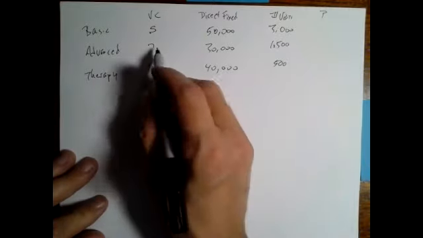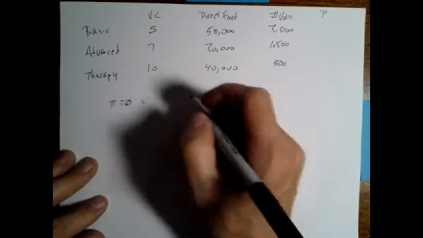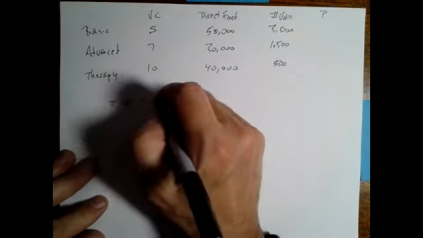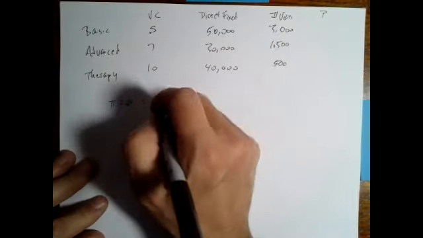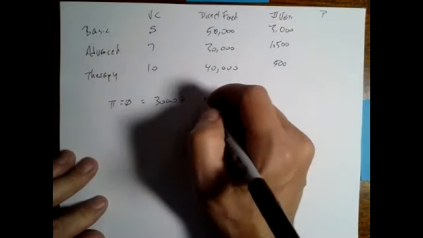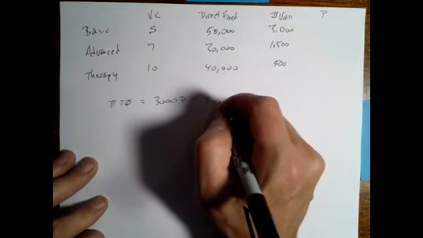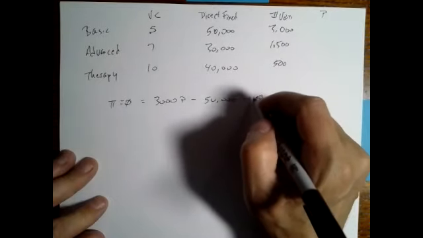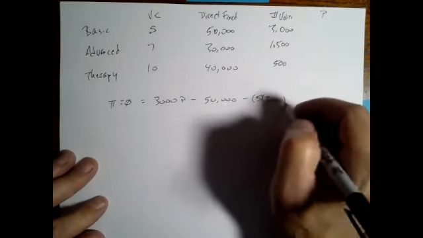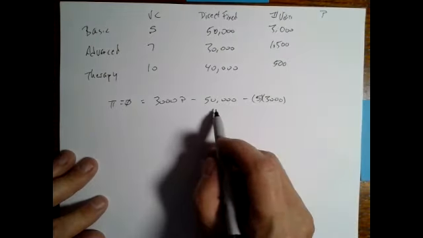Remembering, profit is going to equal 0, and profit is equal to total revenue, which is unknown in this case. For basic, it's 3,000 visits times price, minus the fixed costs, 50,000, minus $5 in variable costs times 3,000. 5 times 3,000 is 15,000.